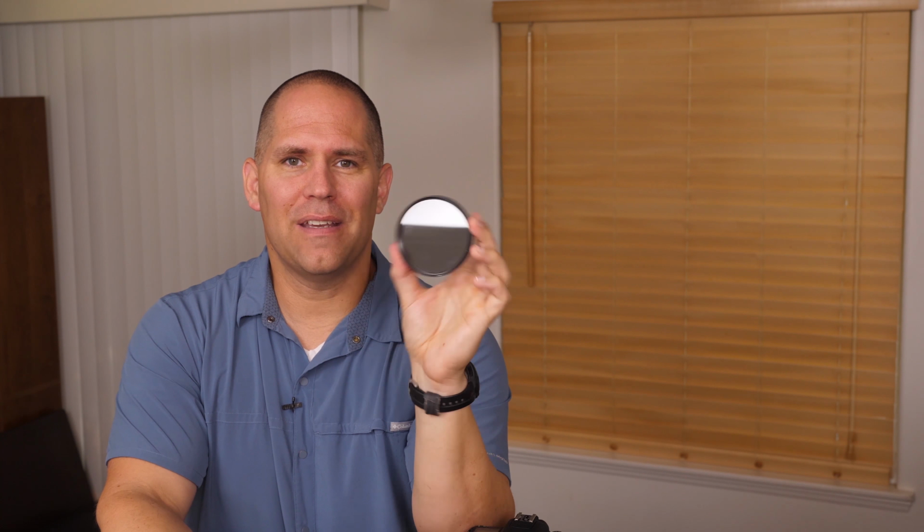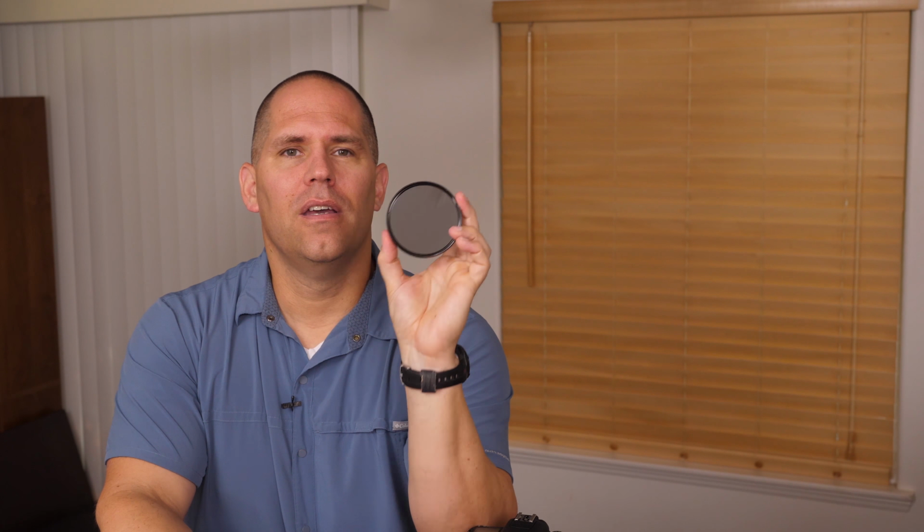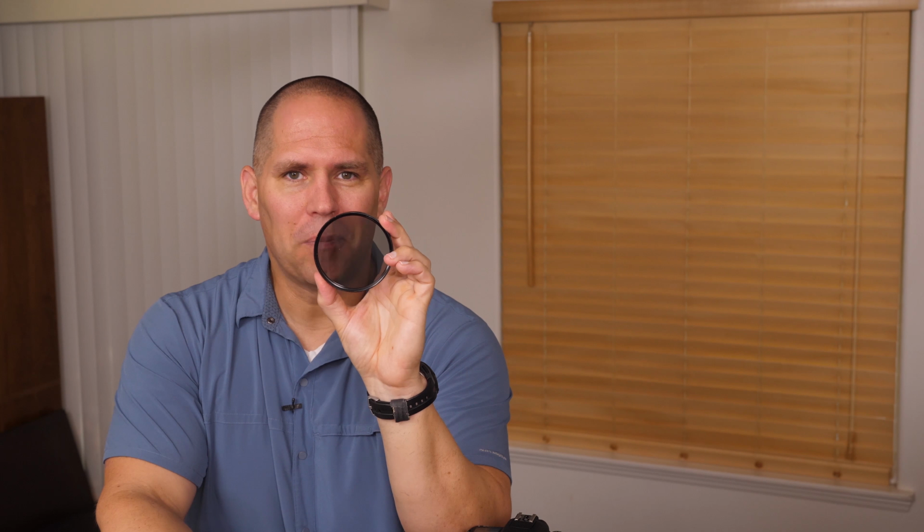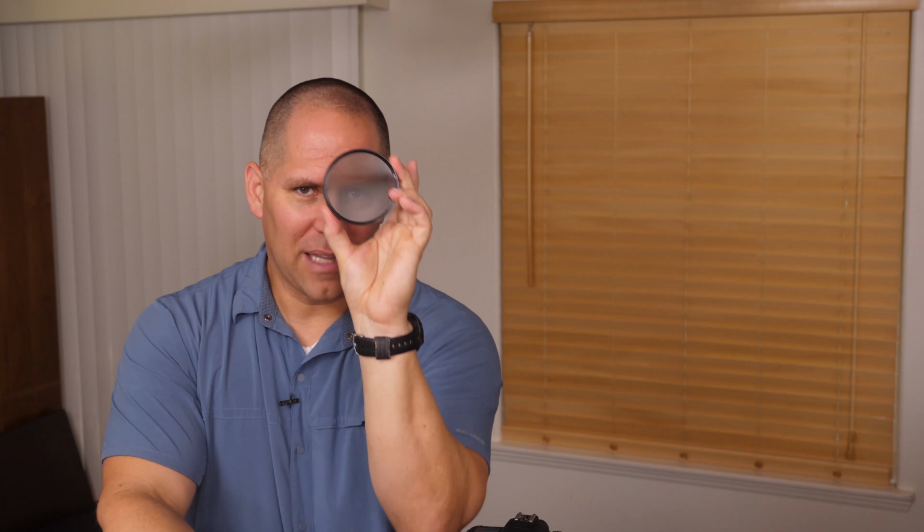If you're not sure if you have an ND filter or a polarizer, if there's no markings on it, they should be marked. Look at it in a mirror. Take it into your bathroom or wherever and look at it in a mirror and turn it around, and one of the sides will completely block the light out if you're using a polarizer. It's kind of a fun, interesting thing to do.